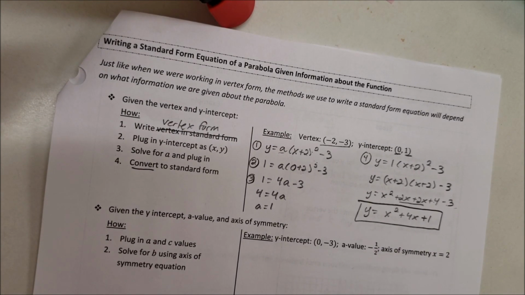So those are the steps when I am given a vertex and a y-intercept.